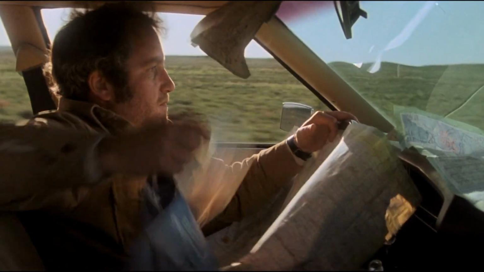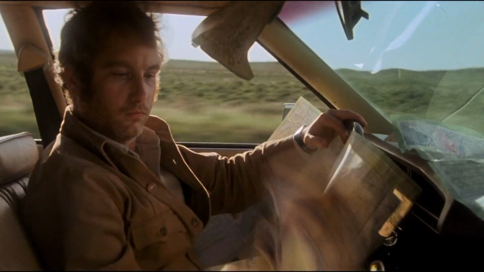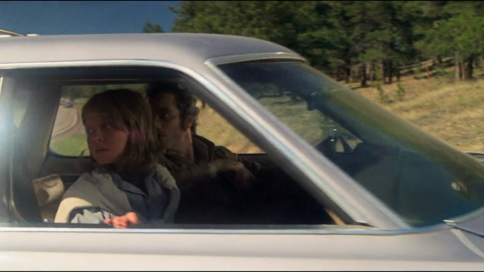So, let's get out our maps and try to follow the route our characters took in the movie itself.